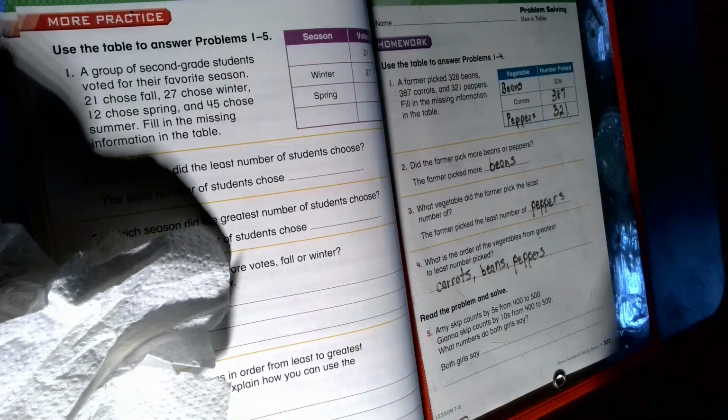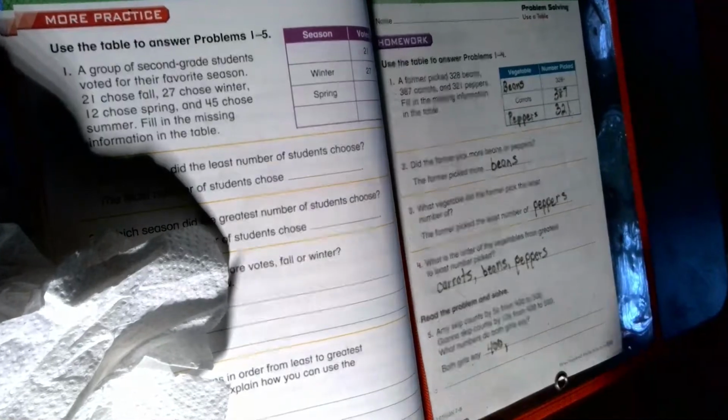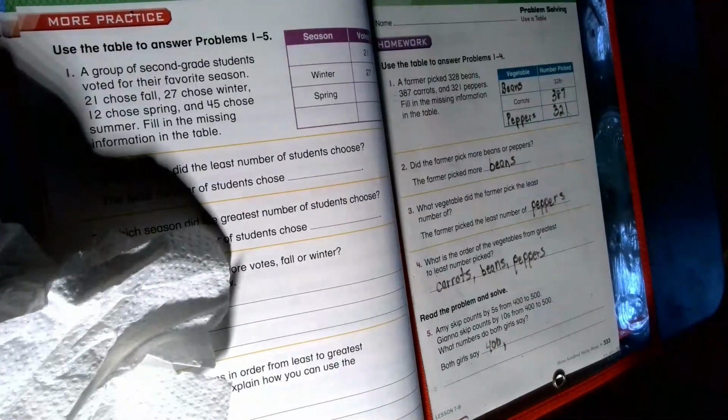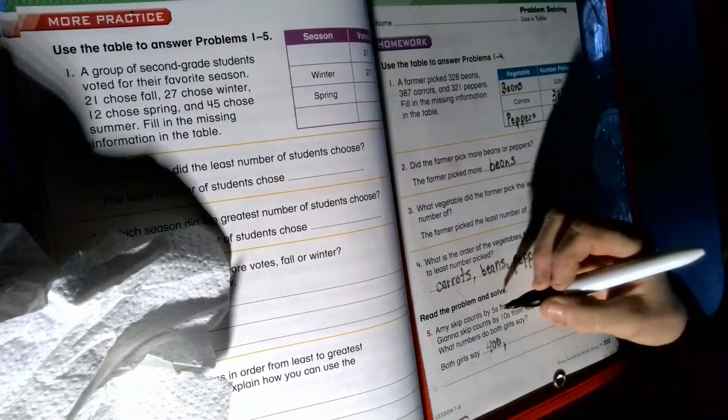Amy skip counted by 5 from 400 to 500. Jana skip counted by 10 from 400 to 500. What numbers did both girls say? Okay. They both would say 400. Now, if Amy said the next one would be 405, would Gianna say 405? No, she would have said 410. Why don't we first do Amy?